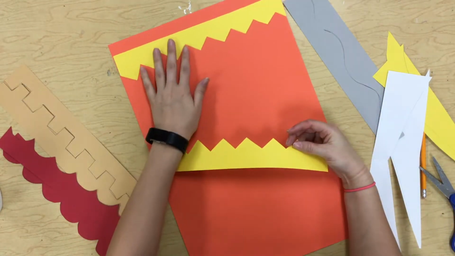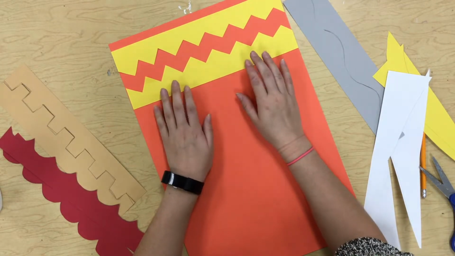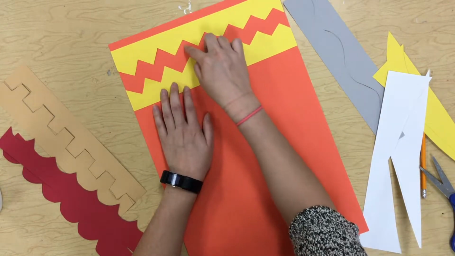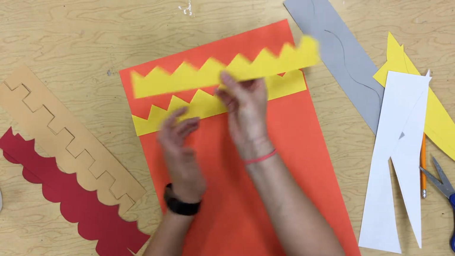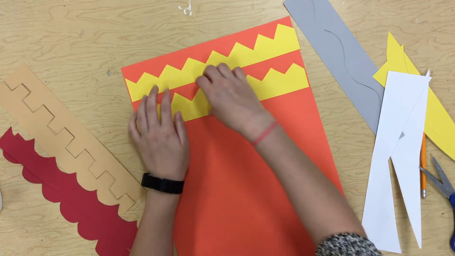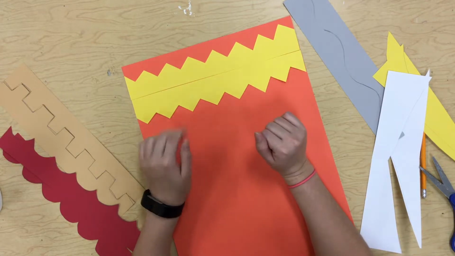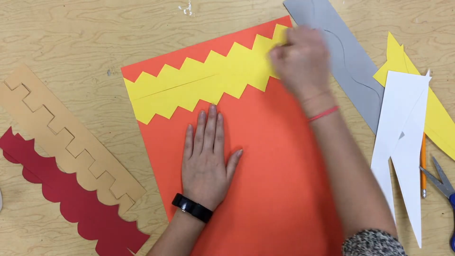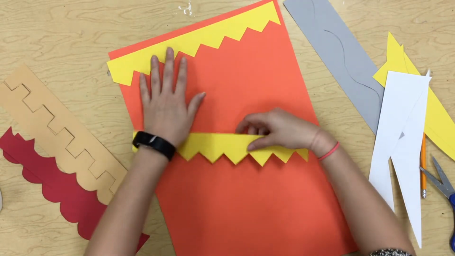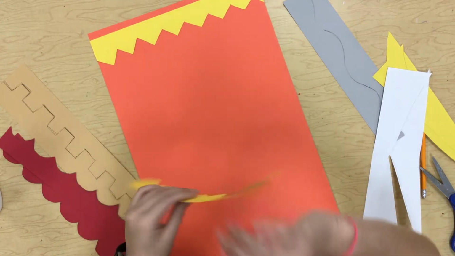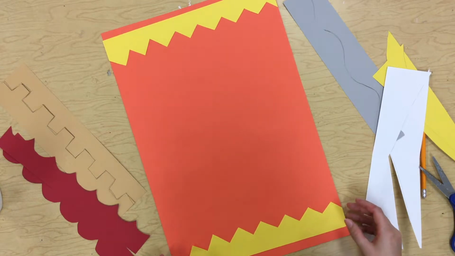I can either glue them onto my paper like this, where I leave this negative space of orange going through the middle, or I can flip them like this so they're back to back and there's no negative space, but I have zigzag edges. One more option that you could do is put one on one side and one on the other, just like that.